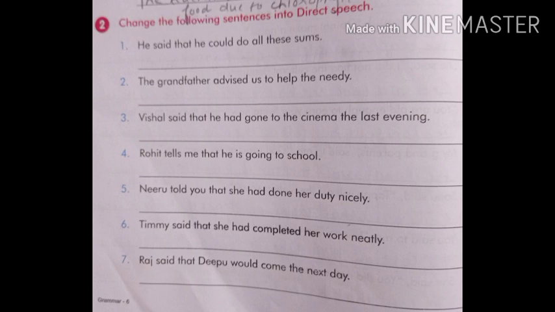Now you can come to the third one, that Vishal said that he had gone to the cinema last evening. So you can see after the conjunction that which kind of tense is this. तो ये कौन सा टेंस है आपका, you are getting that past perfect tense. And past perfect tense, ठीक है, changes in one condition if the sentence or the tense is simple past. So it means that we have to change it into the simple past.